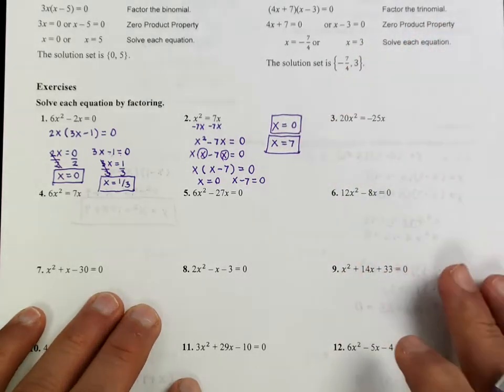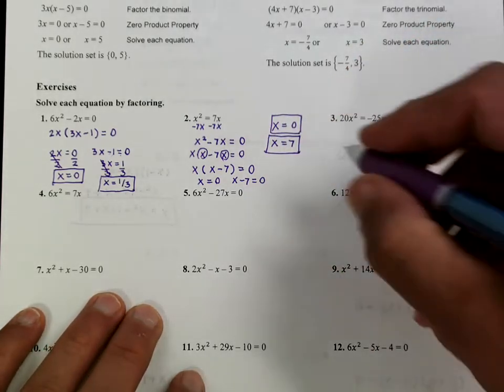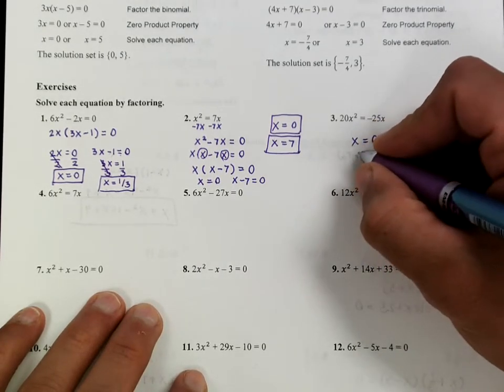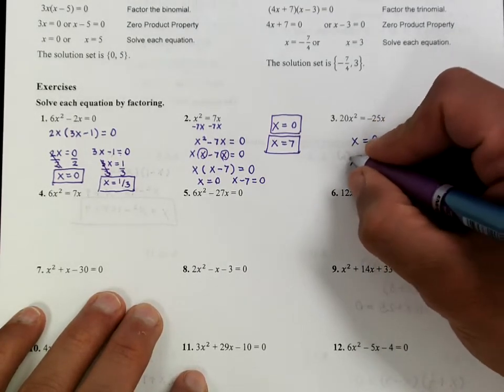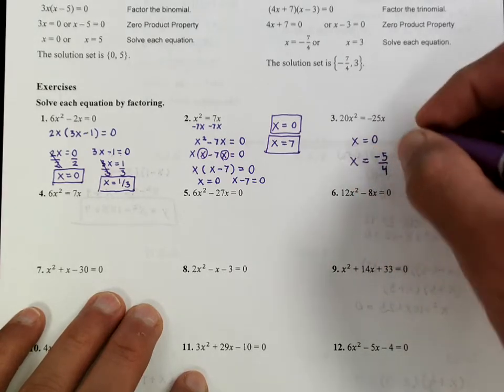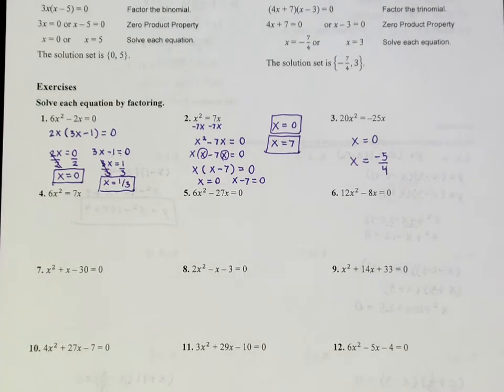Alright. Now on number 3, I'm not going to do it, but if you do it on your own, if you want to check your understanding, you would get an answer that's 0, another one that's negative 5 over 4. Alright, so I recommend you try it, see if you can get it. Alright, now let's go ahead and move on to a question like number 7.